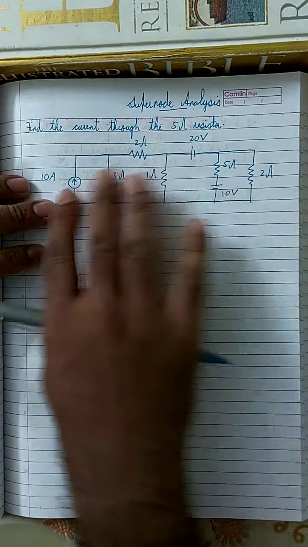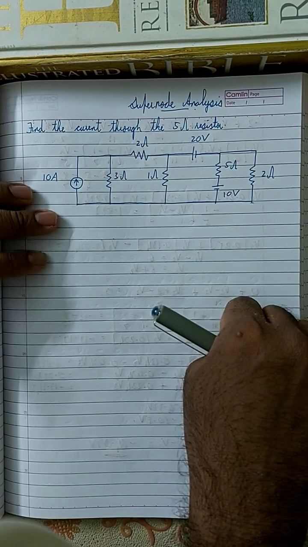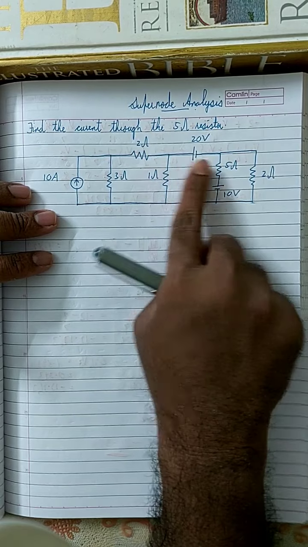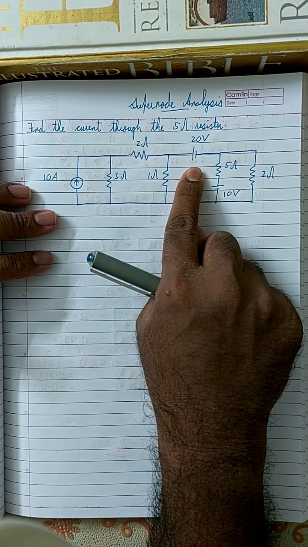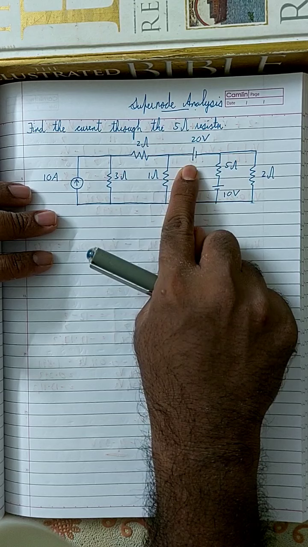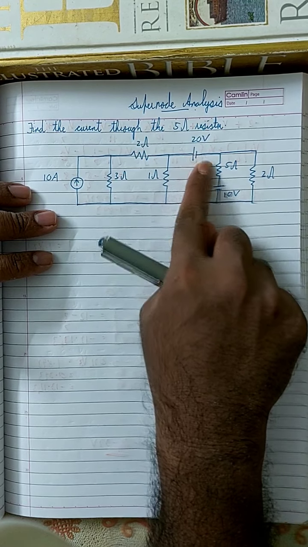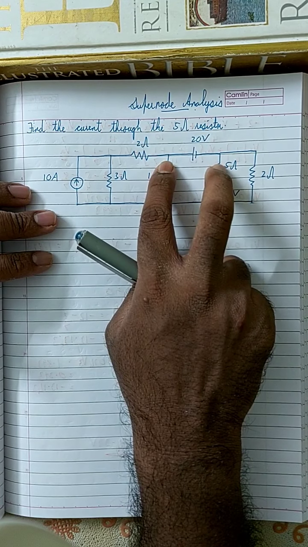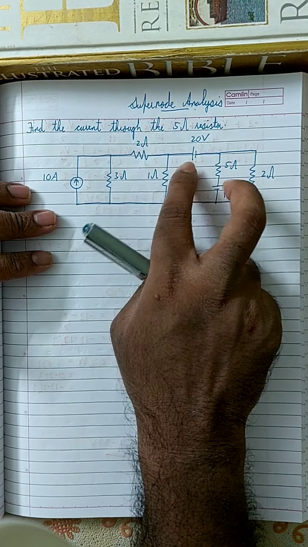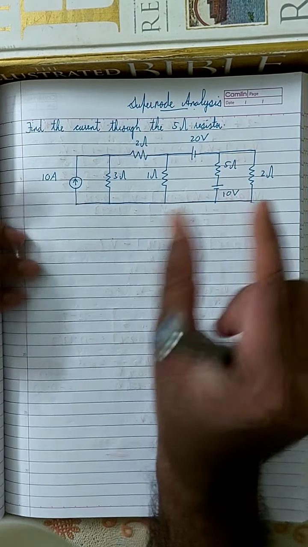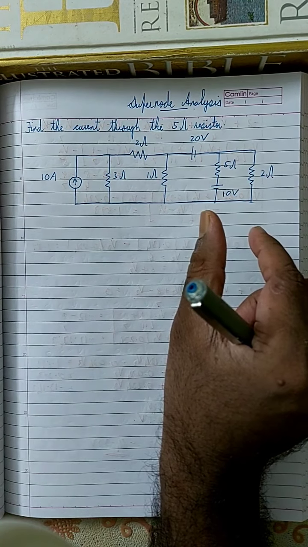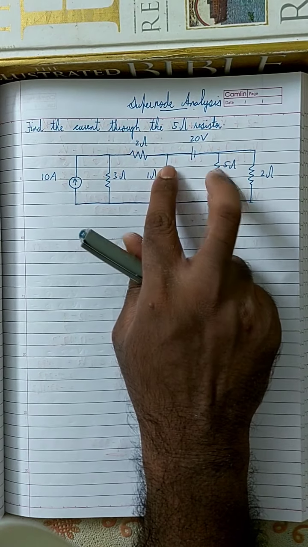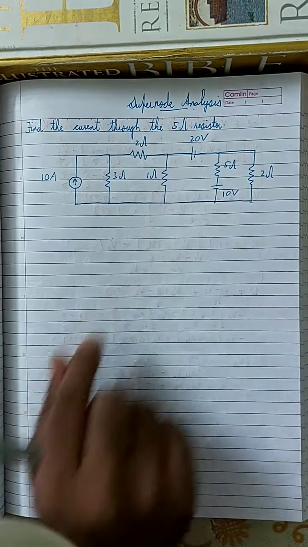So let's do this question, okay? This is basically a very simple question. So here, like I said, these two nodes correspond to a supernode. Why? It's a supernode because there is a voltage source in between them. Only a voltage source should come. There should be no resistor or capacitor or any other element between that. That is, if two nodes are connected only by a voltage source, then that is called as a super node. Just like a super mesh, right? In the super mesh we have two meshes combined by a current source. Just like that here it is two nodes combined by a voltage source.